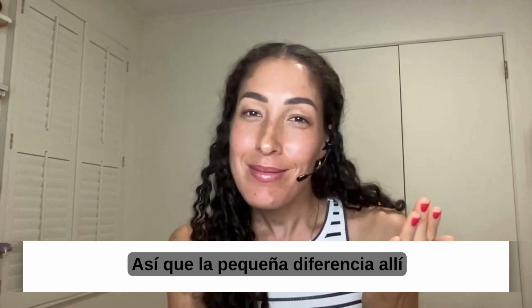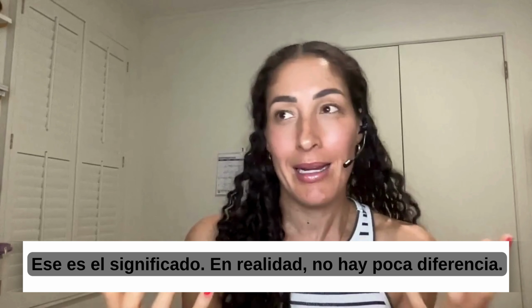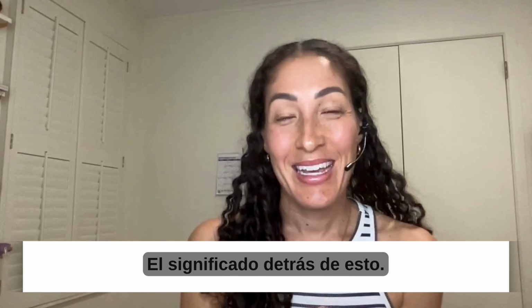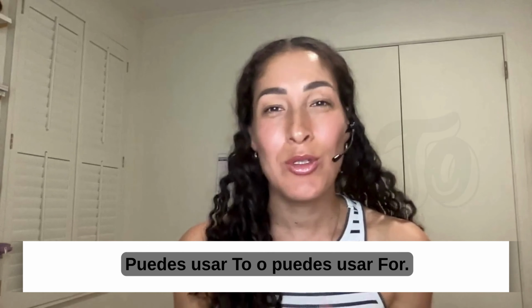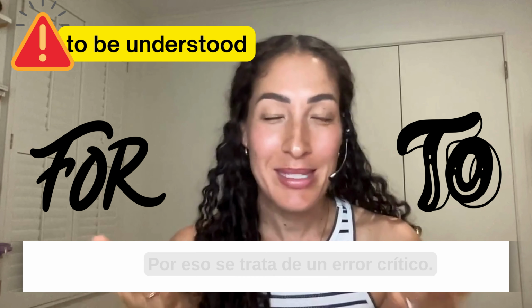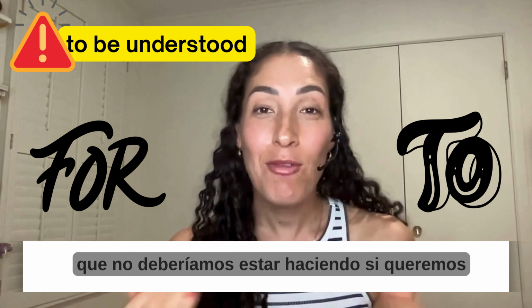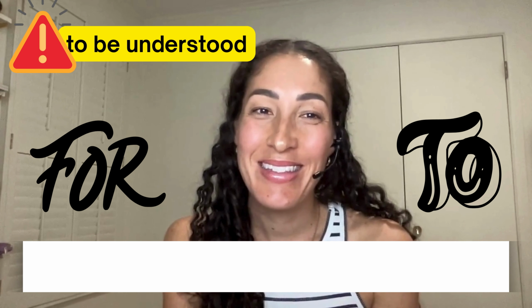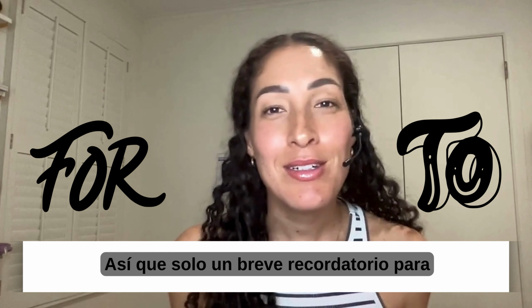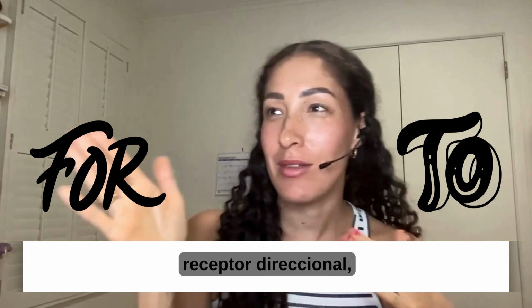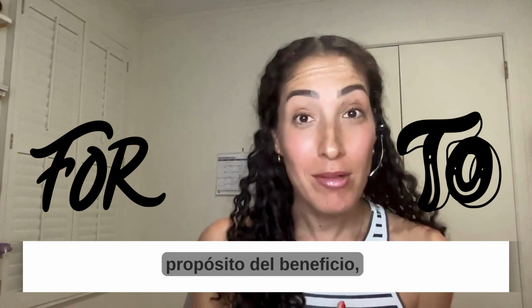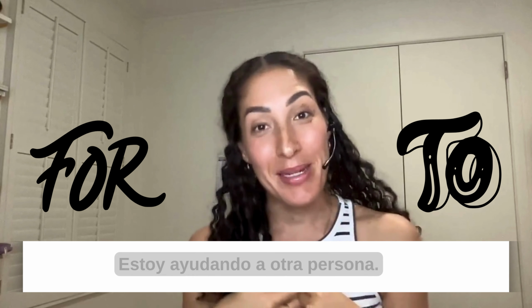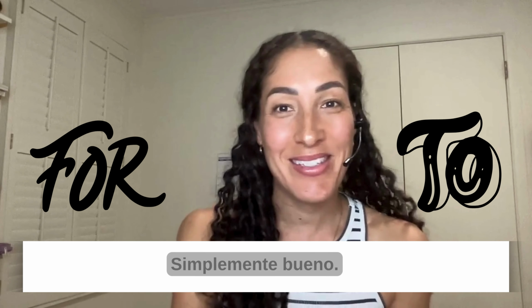So the little difference there is the meaning. It's actually not a little difference. It's a big difference. The meaning behind these sentences is dependent on whether you use "to" or you use "for". That's why this is a critical mistake that we shouldn't be making if we want to be understood clearly. So, just a quick reminder: "to", direction, receiver, the person I am speaking to. "For", benefit, purpose, I'm helping someone else.